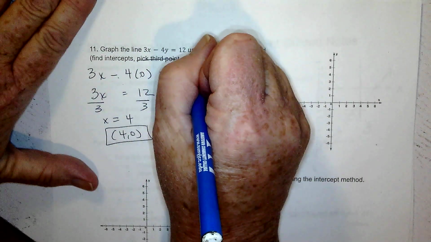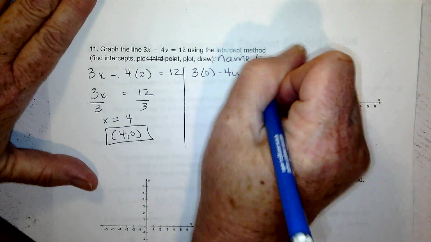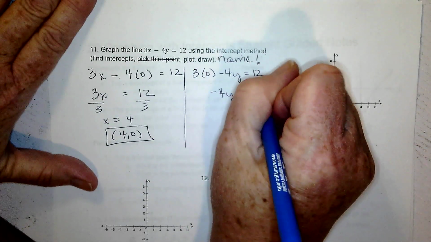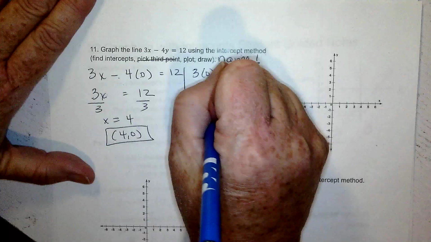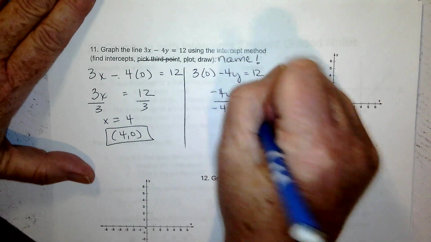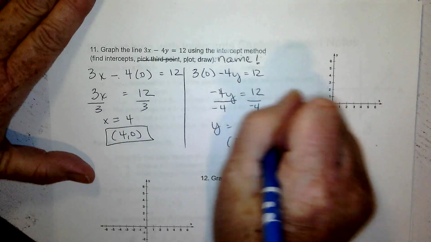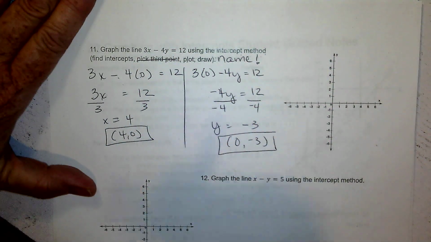My y-intercept, I have to let x equal 0 and solve for y. 3 times 0 is 0, so now it's negative 4y equals 12. Negative 4 is attached to y by multiplication. The opposite of multiplication is dividing both sides by negative 4, and y will equal negative 3. So (0, -3) is my y-intercept. Let's plot both of those points.